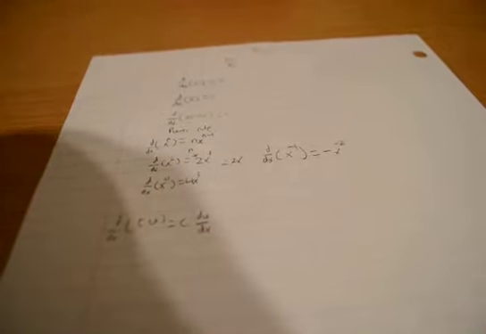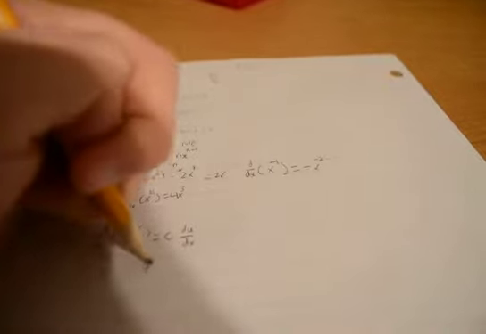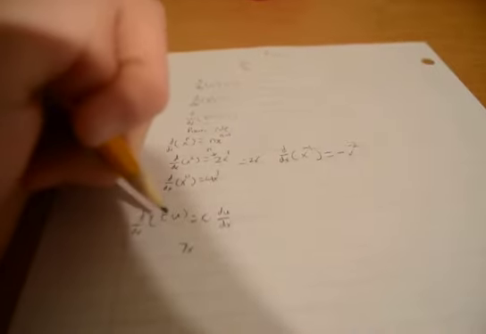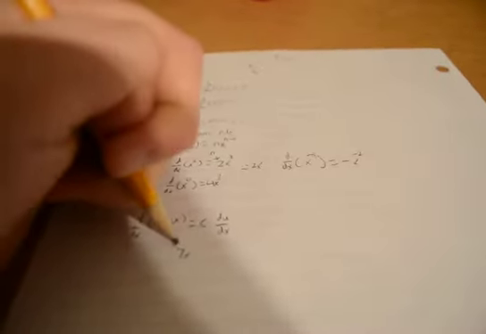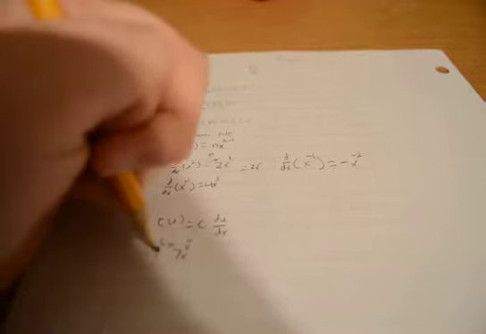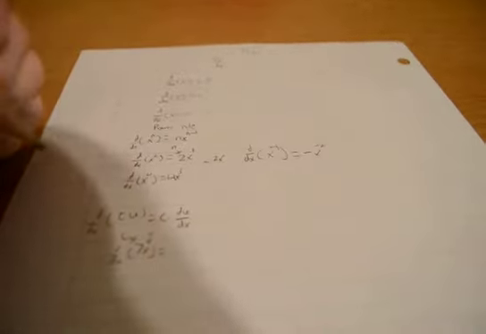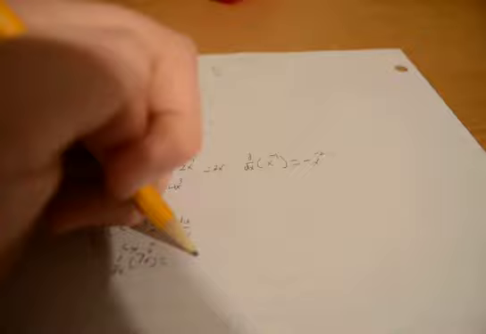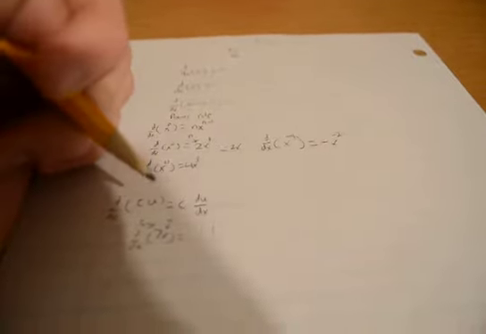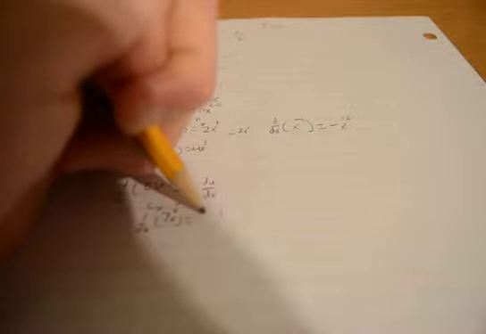So let's say I'm trying to find the derivative of 7x. This would be my c, and this would be my u. The derivative of x, which is my u, is 1, but I'm multiplying by 7, so I multiply the derivative of u by the constant 7.